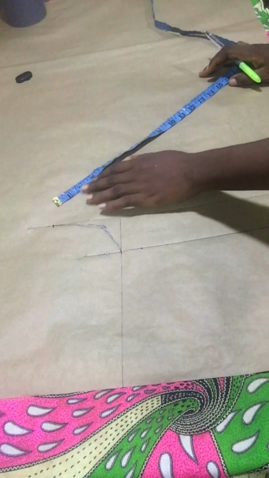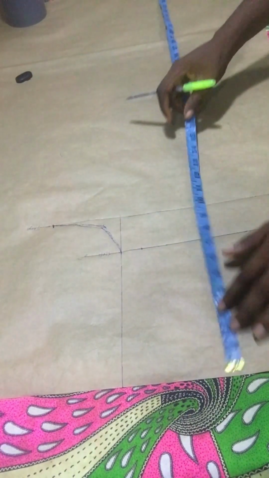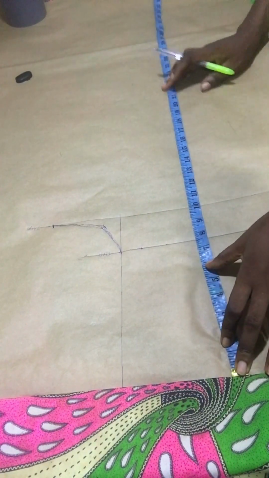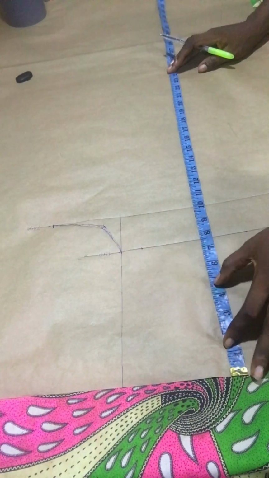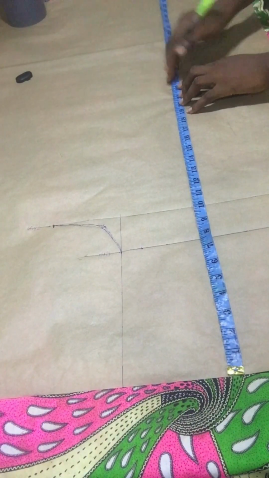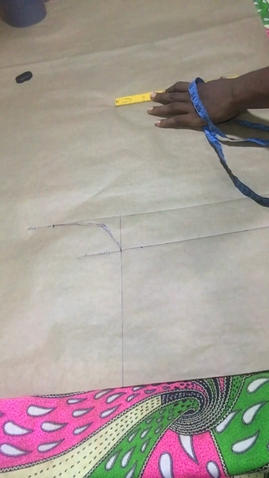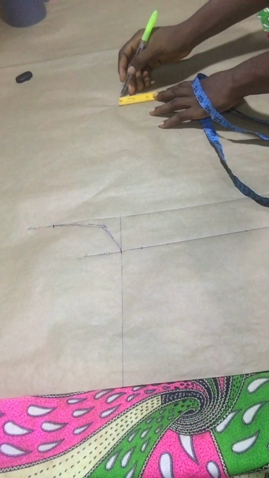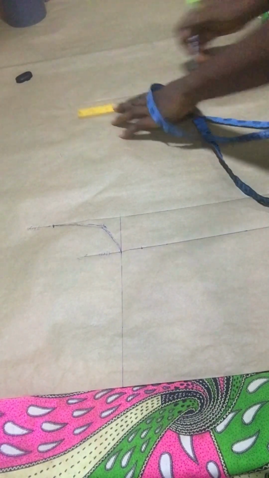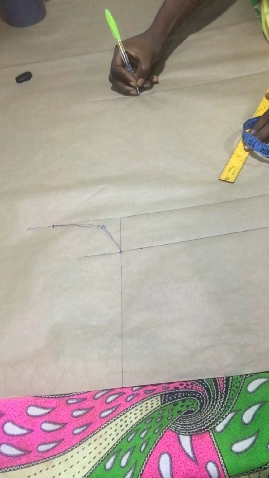But because we are making a straight pant, we need to input our waist to knee measurement, and the waist to knee measurement I have here is 22 inches. I'm just going to mark 22 inches here, and I'm going to draw a straight line across on that 22 inches. Okay, and this is our knee line.